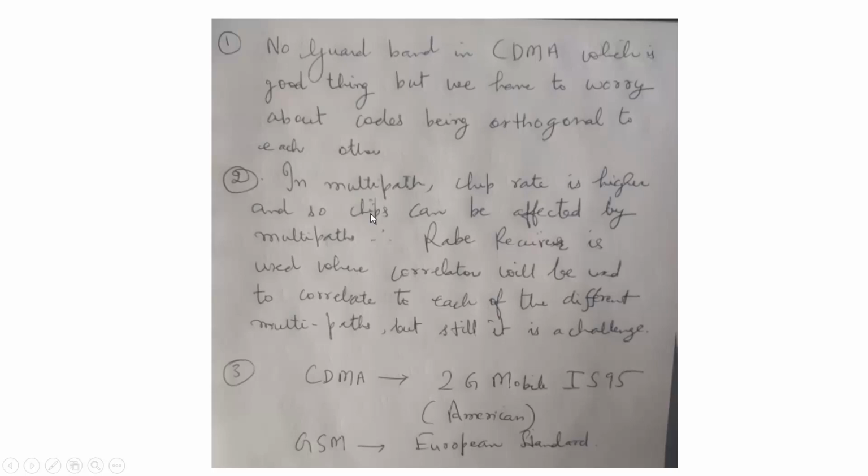In multipath, the chip rate is higher, and so chips can be affected by multipaths. Since the chip rate is very high, that means the chips can be affected by multipath propagation. So if the delay is not very large between different paths, that multipath propagation can affect the performance of the CDMA system, because the chip rate is also very high. We use the rake receiver, where the correlators are used to correlate to each of the different multipaths, but still it is a challenge in CDMA to obtain the orthogonal codes and to handle the multipath propagation.